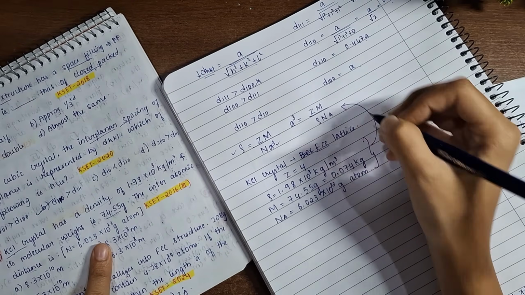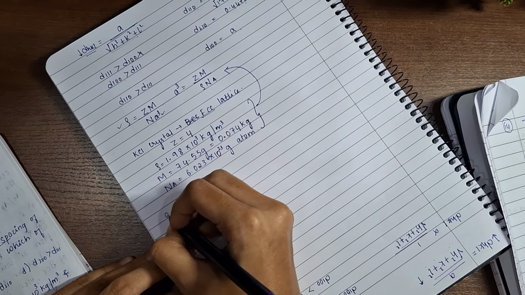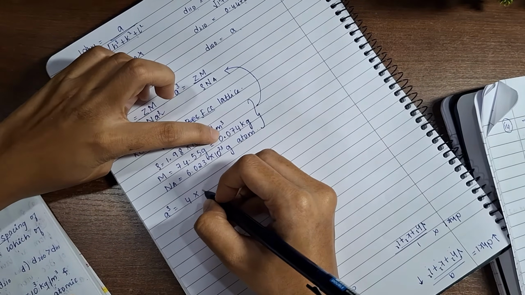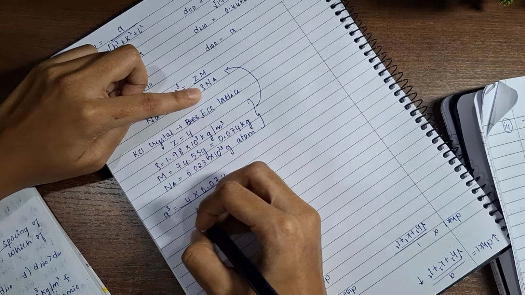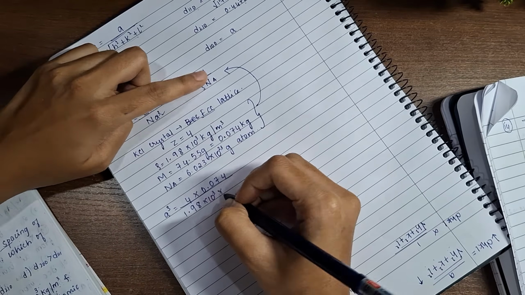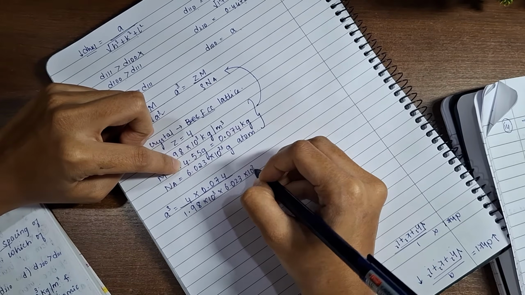Substitute these values in this formula. We will get A cube is equals to Z is 4 into 0.074 divided by density 1.98 into 10 power 3 into Avogadro number 6.023 into 10 power 23.